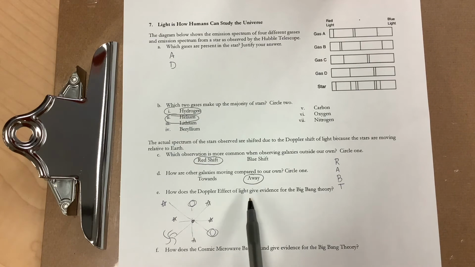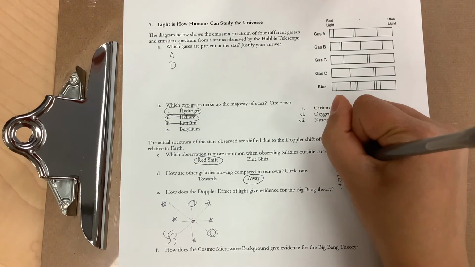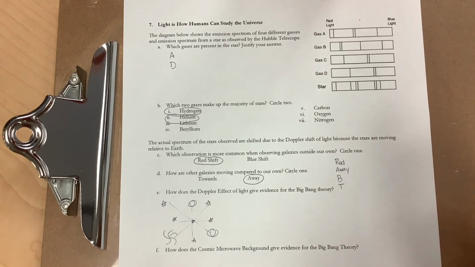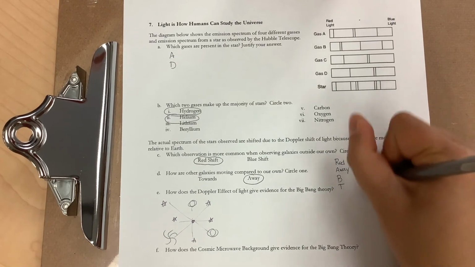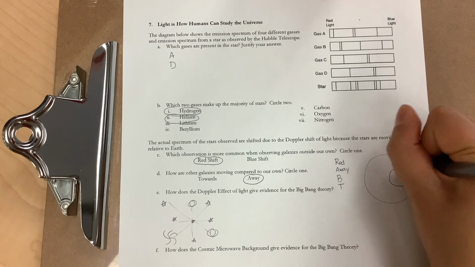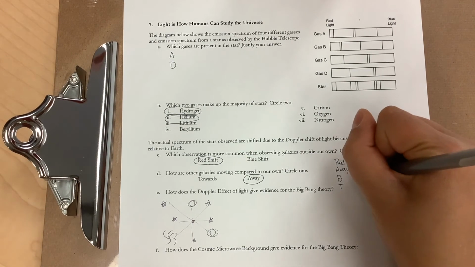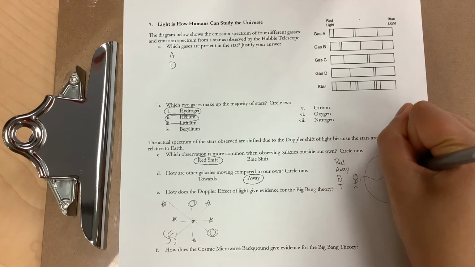The Doppler effect for light shows that if the lights are shifted towards red, objects are moving away from us. In the common Doppler picture, sorry that my drawings are horrible, if something is moving away from an observer, that stretches its wavelength out.